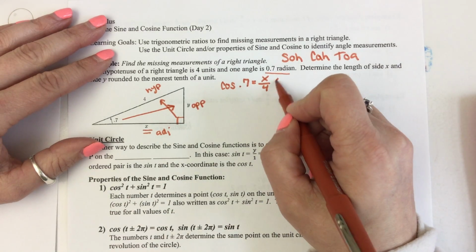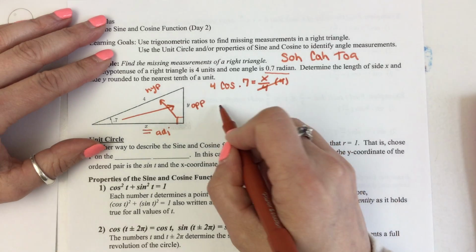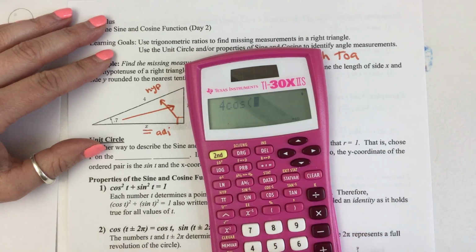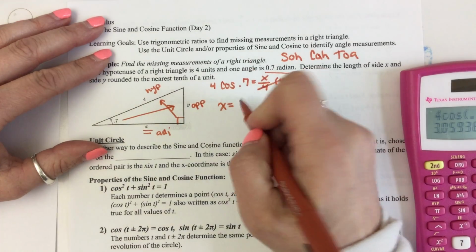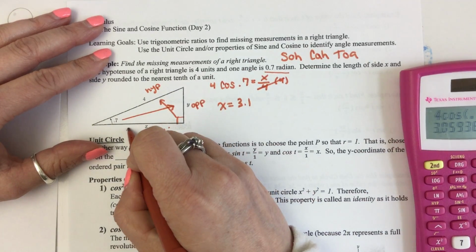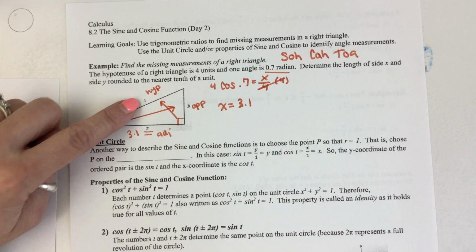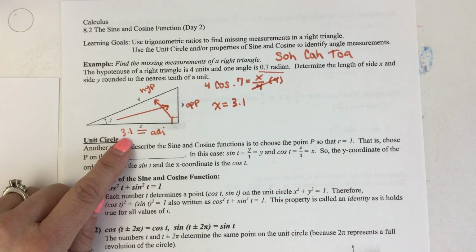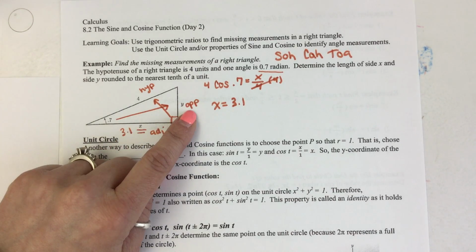Now to solve for X, I need to multiply both sides by 4. So X has a measurement 4 times the cosine of 0.7. It says to round it to the 10th, so this would be 3.1. Now, again, I want to use the 4 that they gave me. Yes, I already calculated the 3.1, but if by chance this would be a mistake, I don't want this mistake to carry on into the next problem.